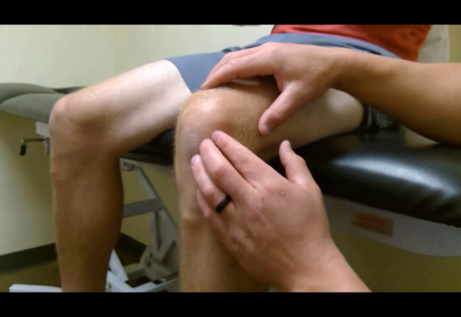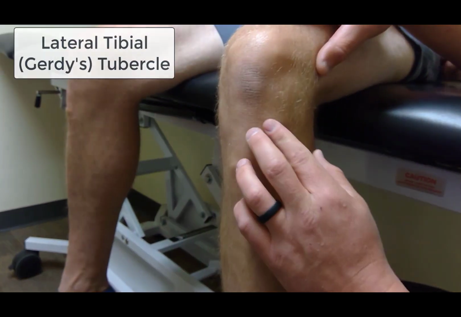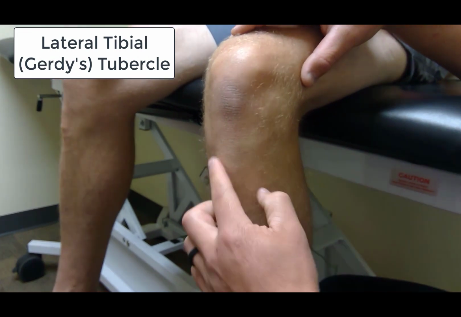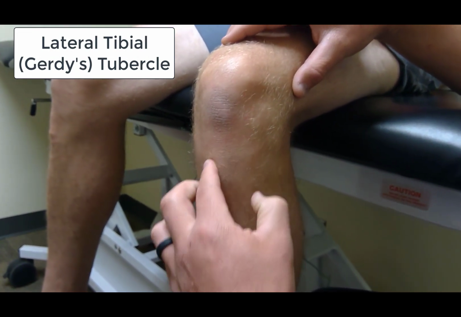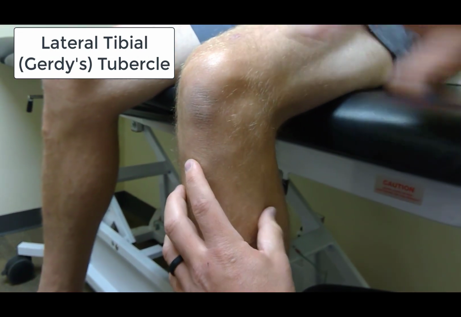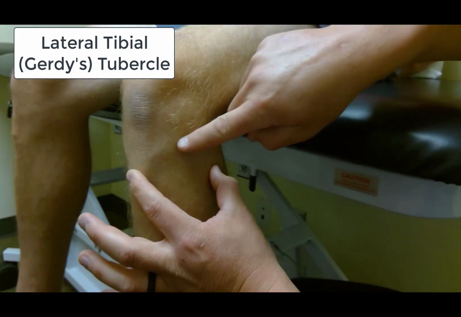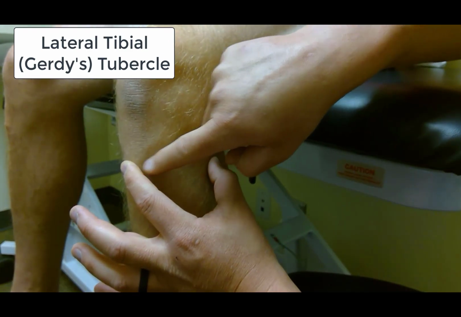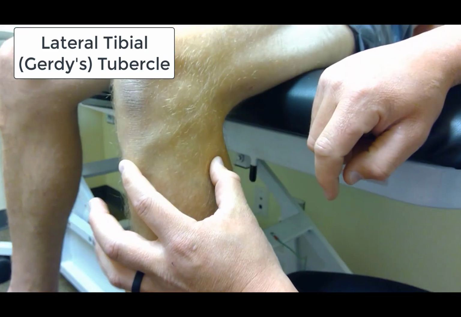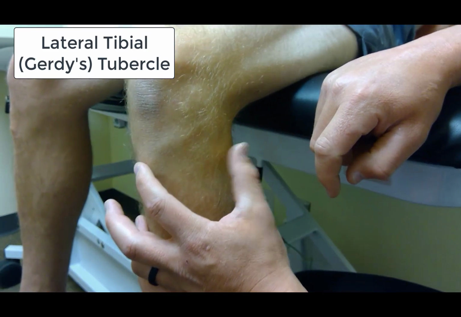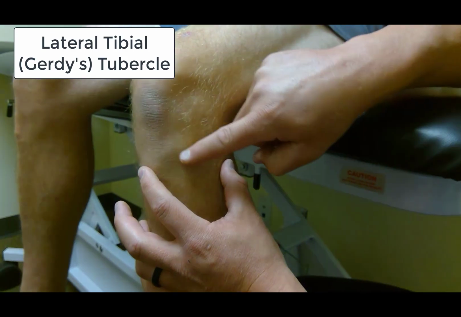Okay, and next we've got Gerdy's tubercle. So Gerdy's tubercle sits on the tibia. We have our tibial tubercle right here, or our tibial tuberosity. We've got our fibular head right there, and right there is Gerdy's tubercle. So it forms a little triangle with these other structures: tibial tuberosity, fibular head, and Gerdy's tubercle.